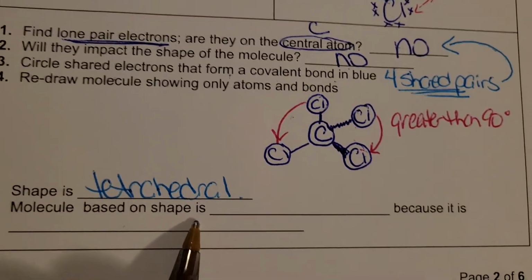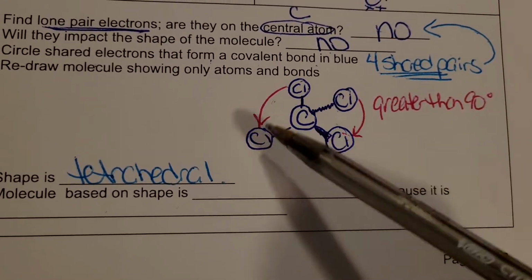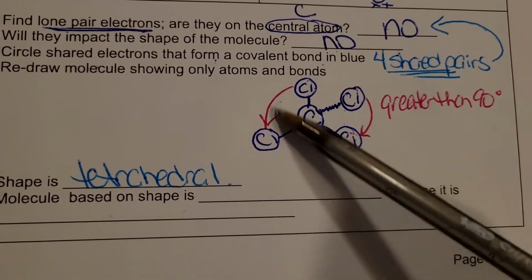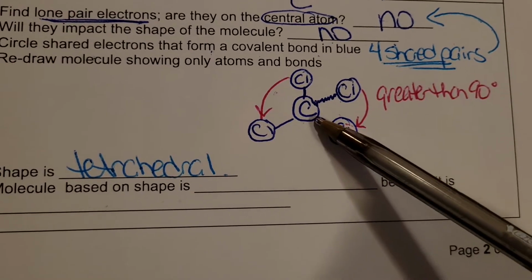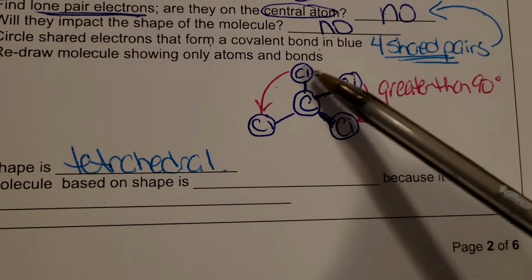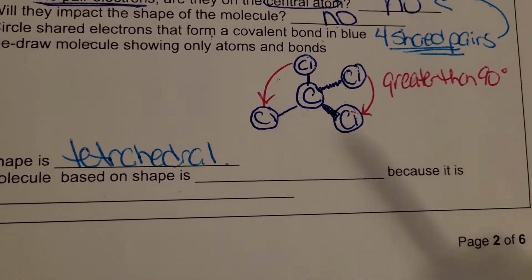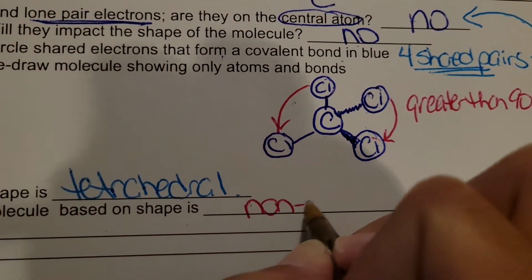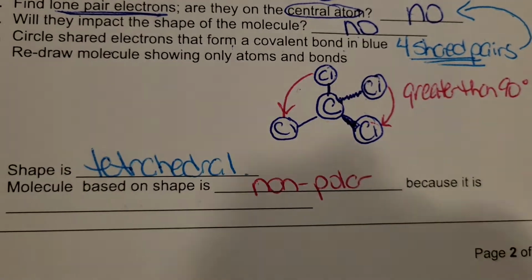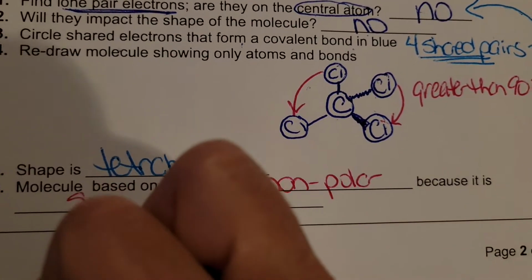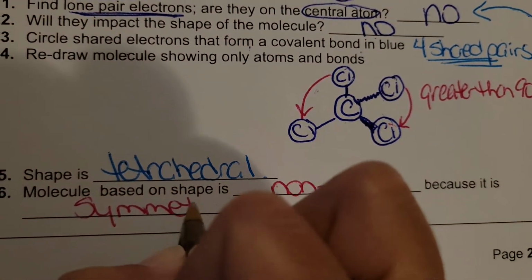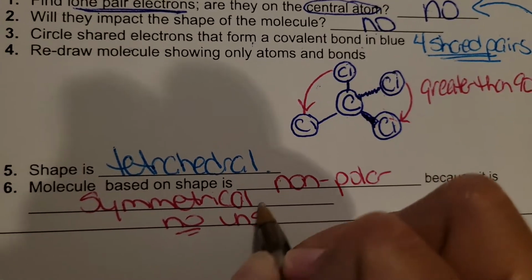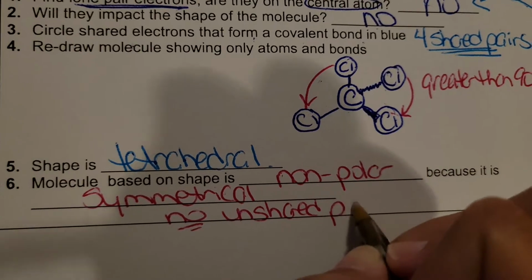So the molecule is based on its shape. We're going to think about whether it's polar or nonpolar. So since there aren't any unshared pairs and it's nice and symmetrical, we have a carbon in the center, with chlorines around each of the different sides, this molecule is going to be nonpolar. And it's nonpolar because it's symmetrical and has no unshared pairs.